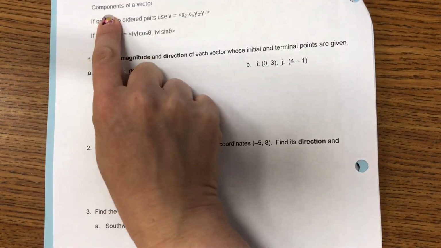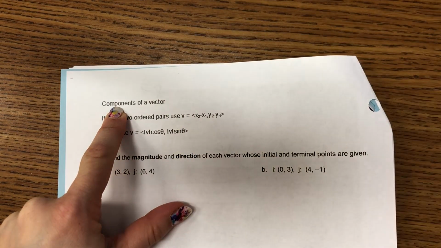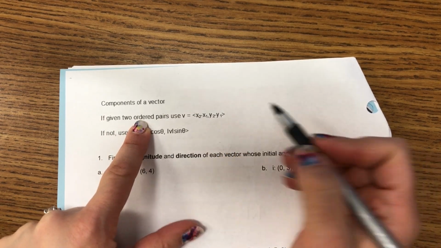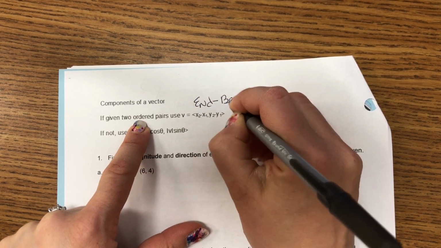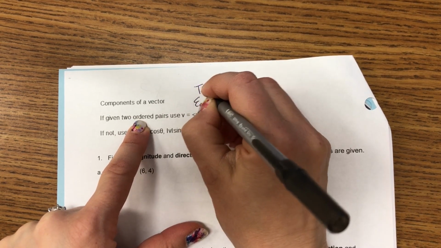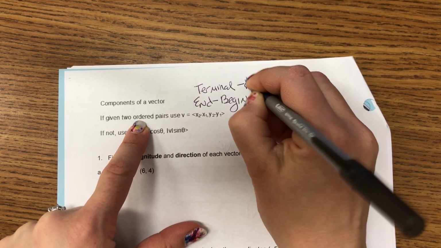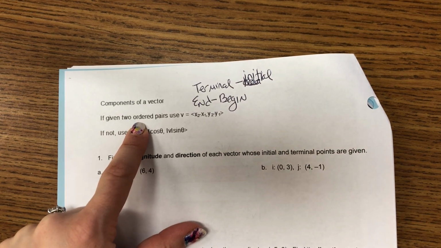And now we have components of a vector. Oops, sorry, you can't see that, components. So component form is when, if you're given 2 ordered pairs, you can subtract the end minus the beginning, or the terminal minus the initial, to get the vector starting at the origin, which we really like because the origin is 0, 0.